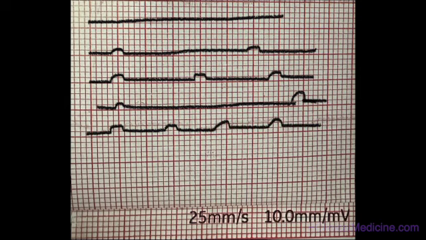As every 2 large squares is 150 per minute, this is sinus tachycardia, or it can have a normal morphology of P wave just at varying intervals, which is sinus arrhythmia.